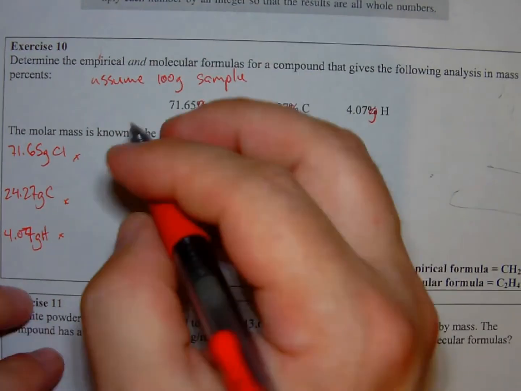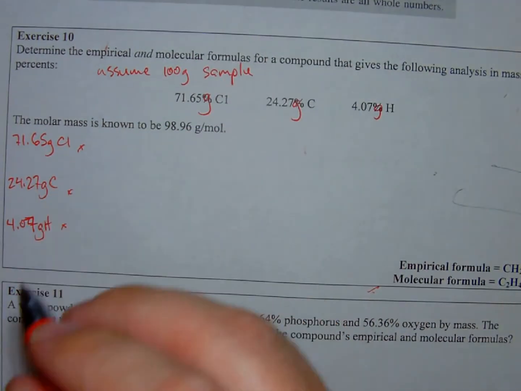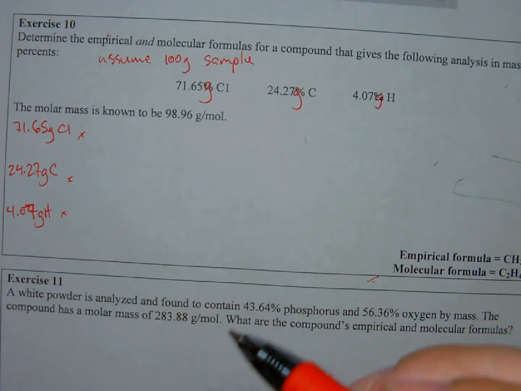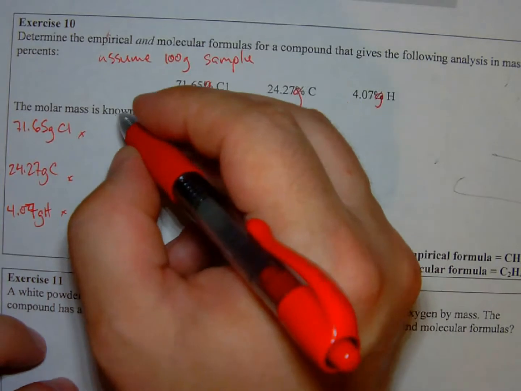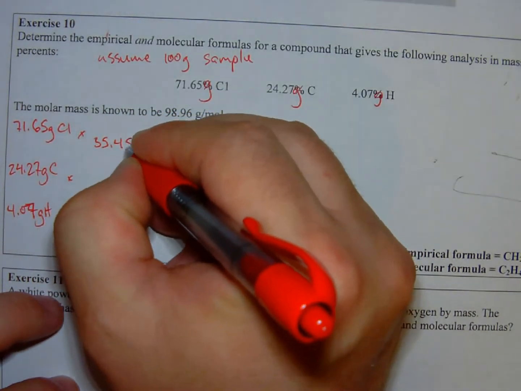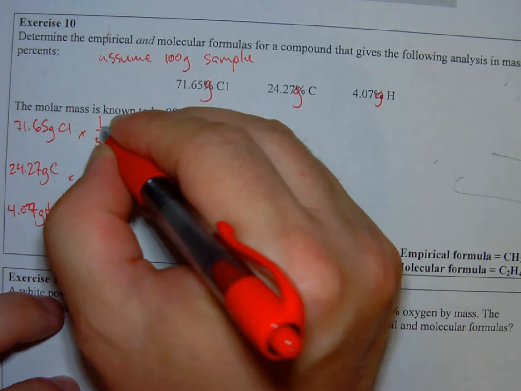So I'm going to use the molar mass of chlorine, from the periodic table, 35.45 grams for every 1 mole.